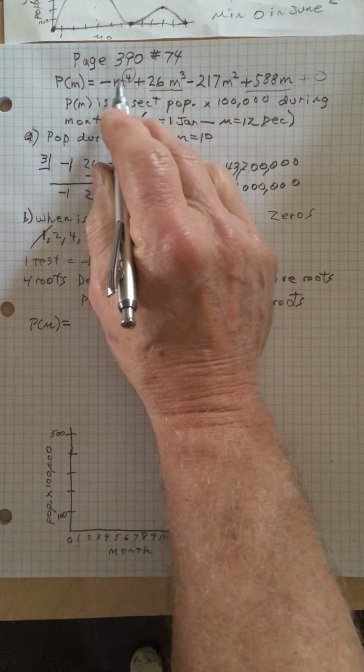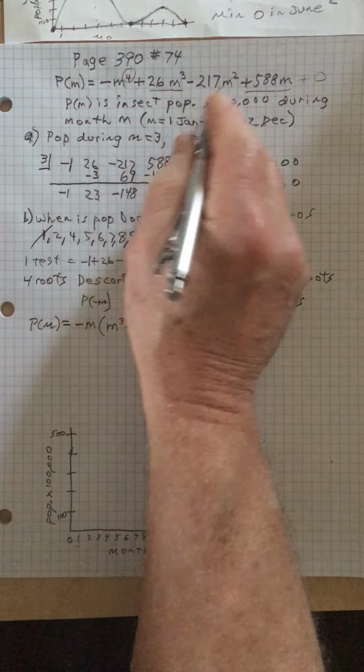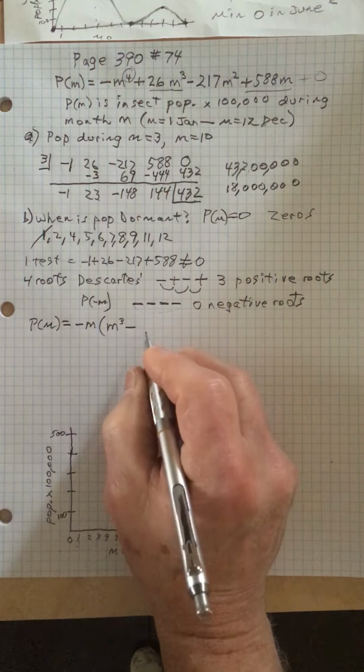I'll take out a negative m. So that's going to be m cubed. And now the signs will all change because I'm factoring out a negative. We get 26m squared plus and minus 588.